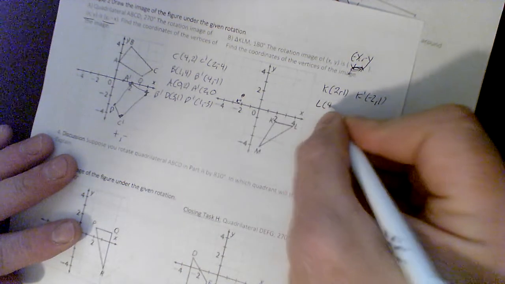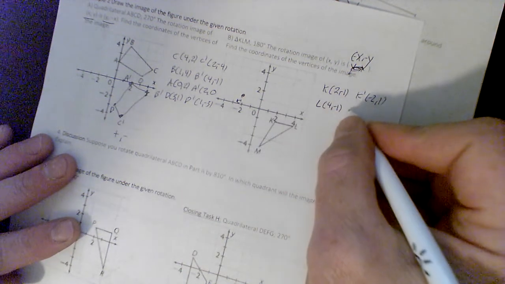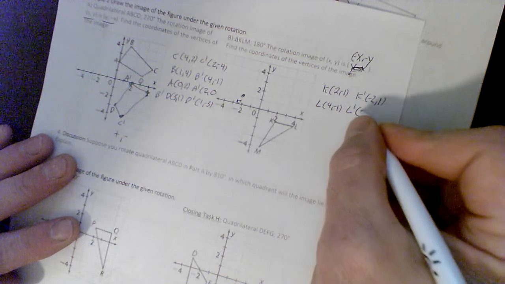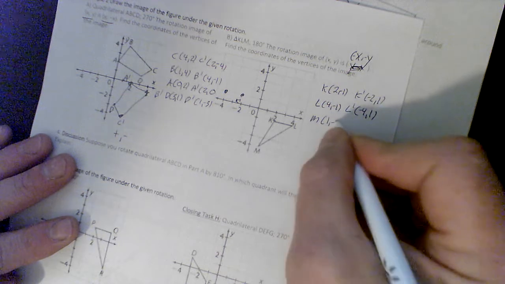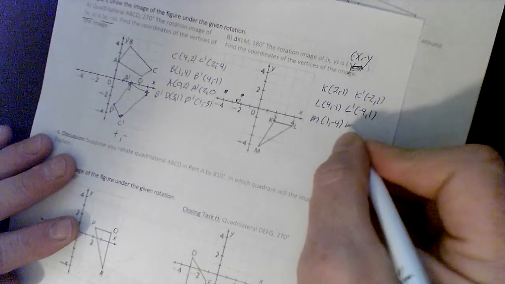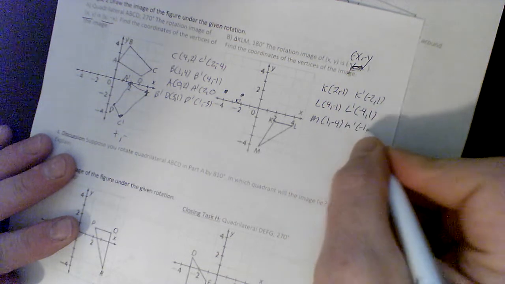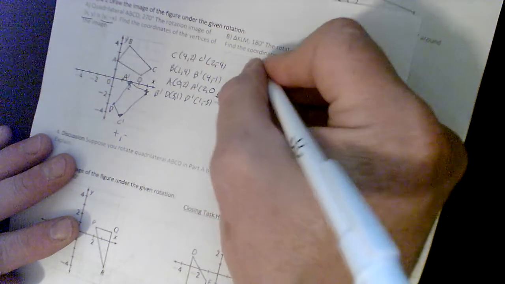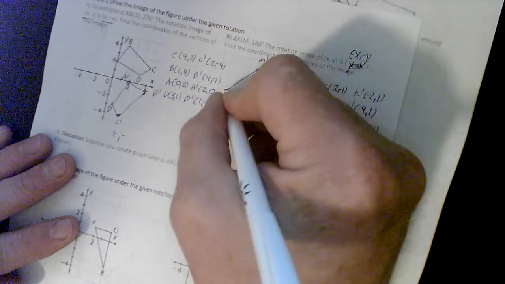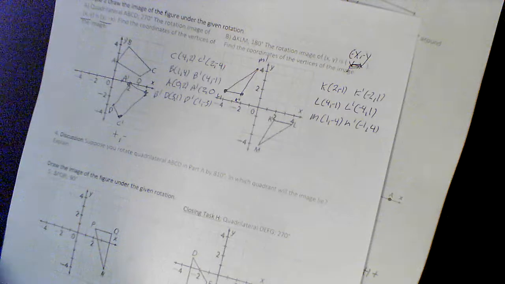L used to be 4, negative 1. Right? L prime is going to be negative 4, positive 1. Right there. M used to be 1, negative 4. M prime is going to be negative 1, positive 4. So there's L prime, M prime, and we draw it. Not too bad, right?